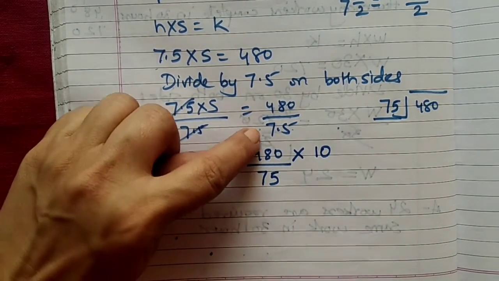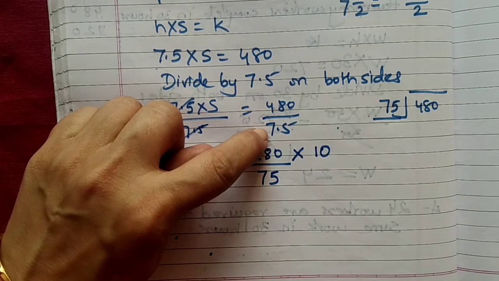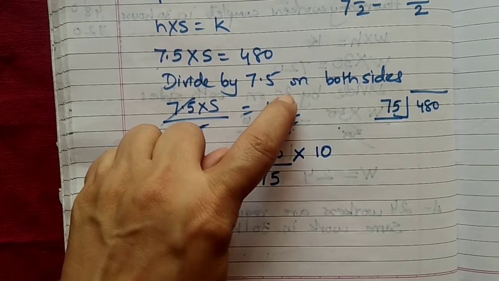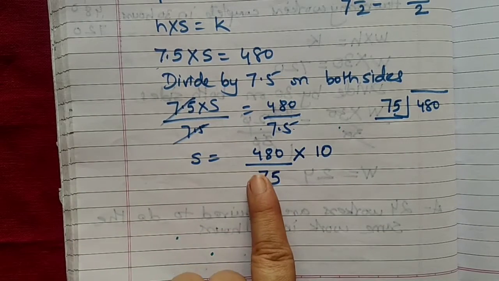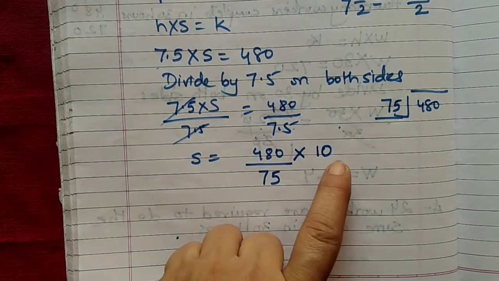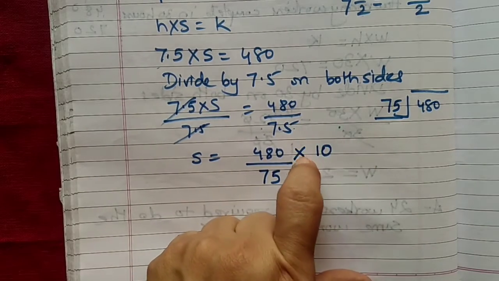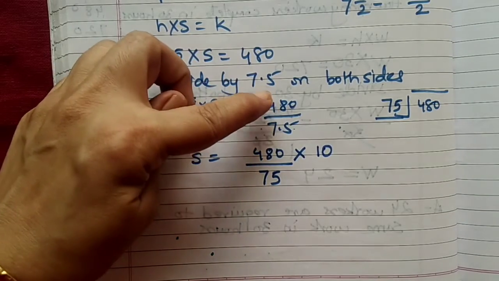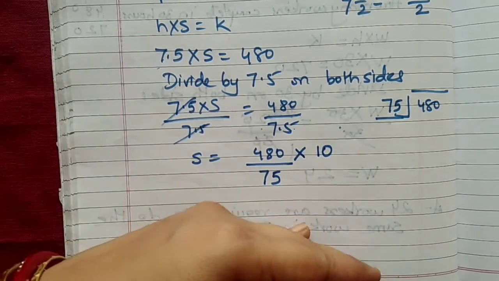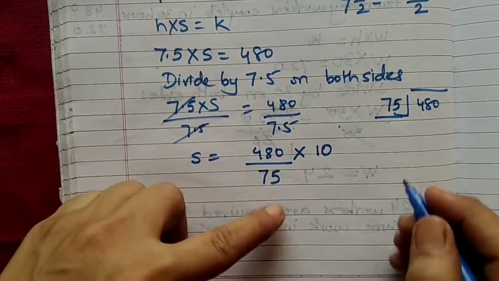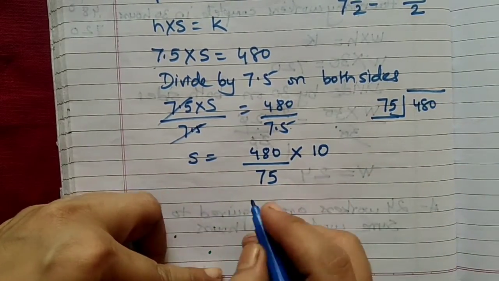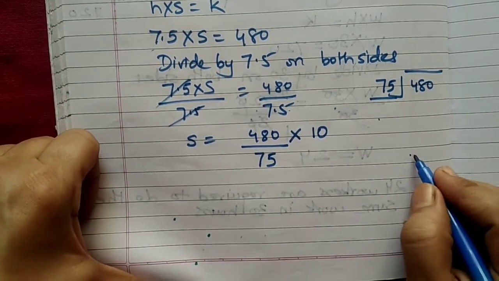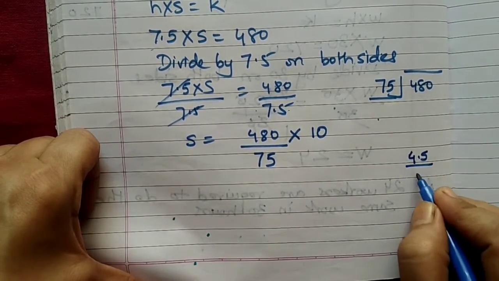If the point was before the 7, then there would have been two numbers after the point and we would have multiplied this by 100. So however many numbers are there after the point, that many zeros you have to multiply in the numerator. If we want to remove the point from the numerator, the same thing you will multiply in the denominator. I'll show you an example. If you have a sum like 4.5 upon 6.